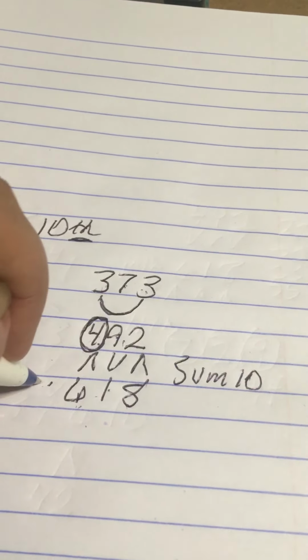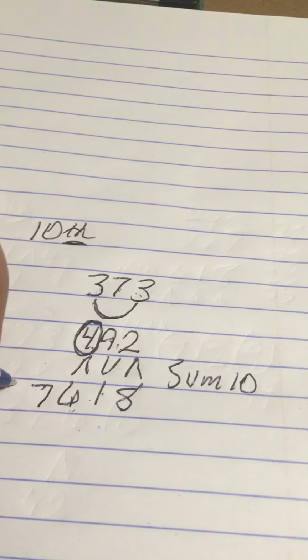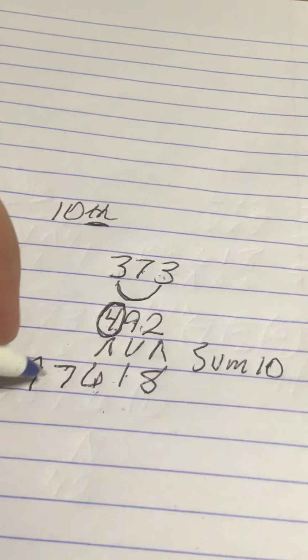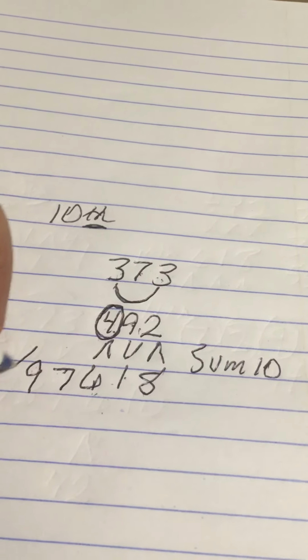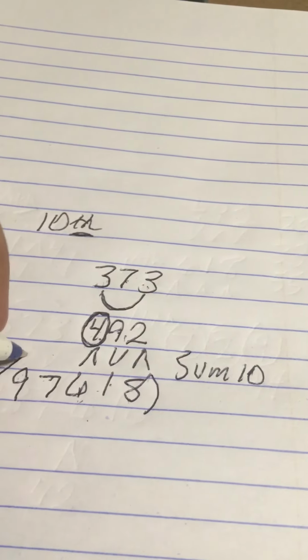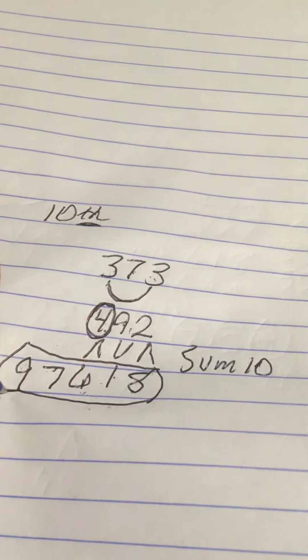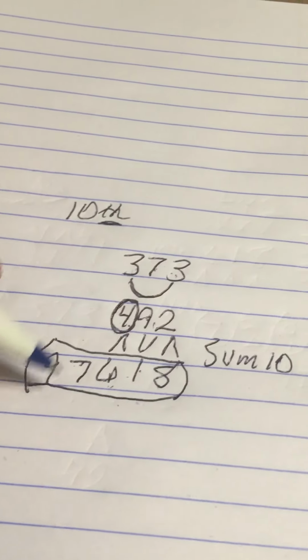So you got 6 and 1 is 7, and then you got 1 and 8 is 9, okay? So any one of these numbers right down here with your sum 10 tonight can be going to the 11th.